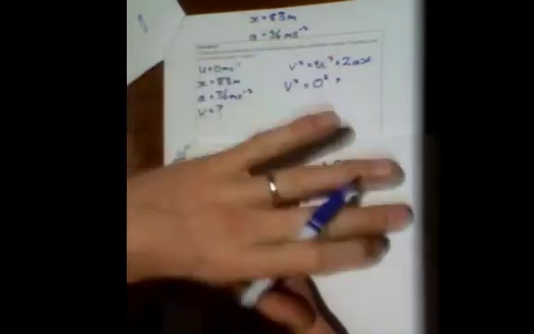V squared equals U squared plus 2AX. Okay, so you see what I've done? I've written the formula. Now I'm just substituting them in, not taking any shortcuts. 2 times by acceleration is 36 times by x, which is 83. Okay, v squared equals 0 times 0 is 0.